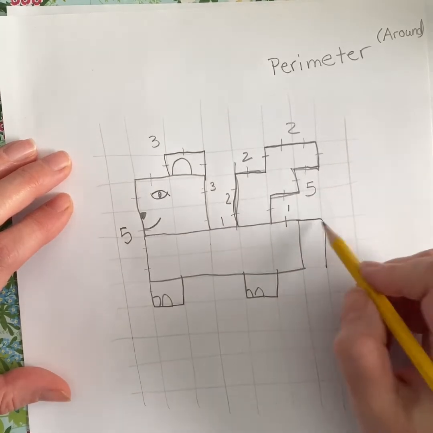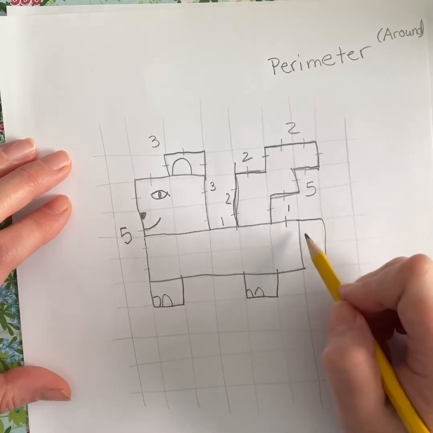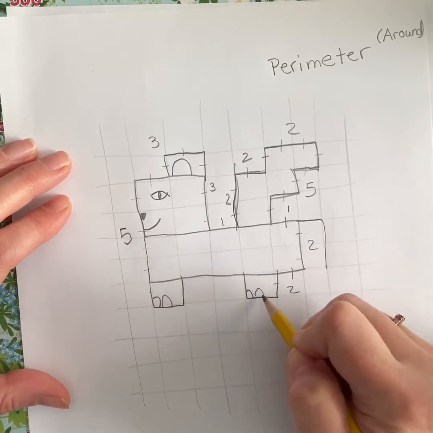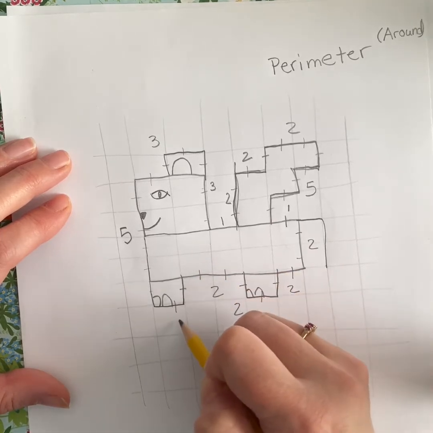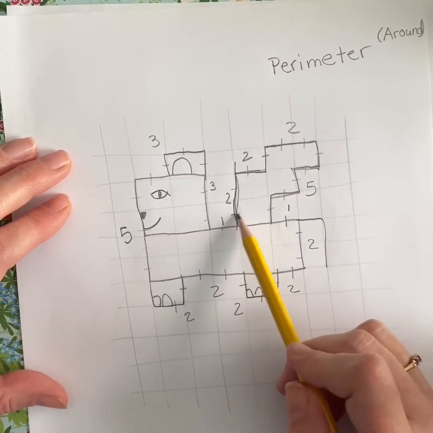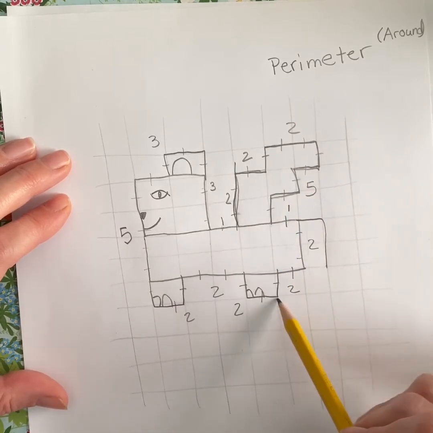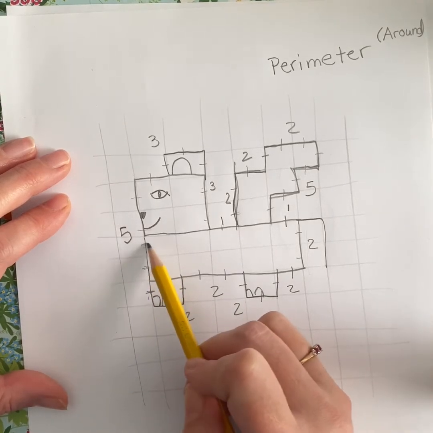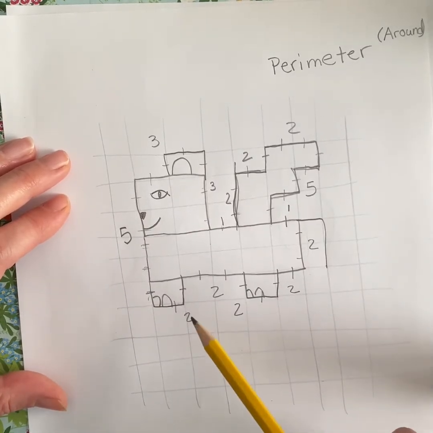I'm not going to count the tail because, again, that's not taking up any area. 1, 2. 1, 2. 1, 2. 1, 2. 1, 2. And that's all of them. I do these little lines like this so I know where I have counted. And I'm going to look all around the edge and make sure that I have counted all the areas that are on the edge.